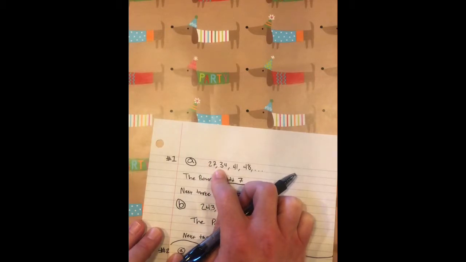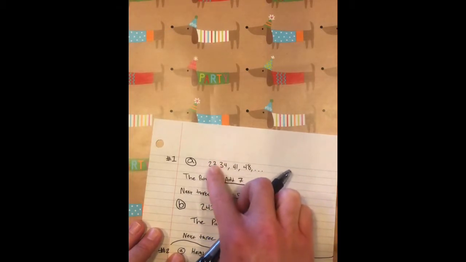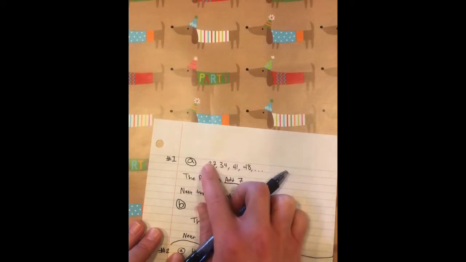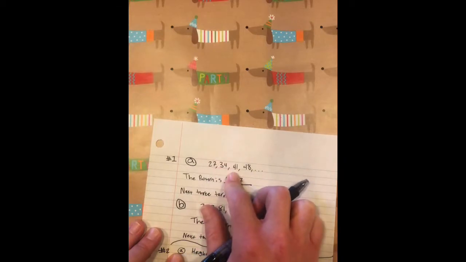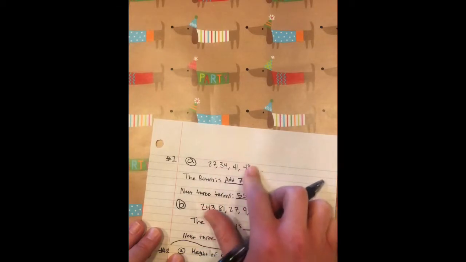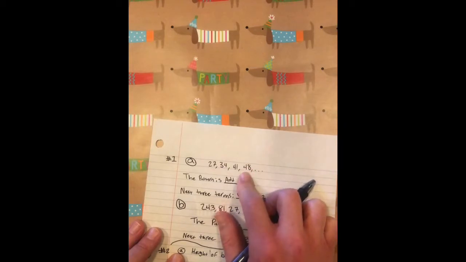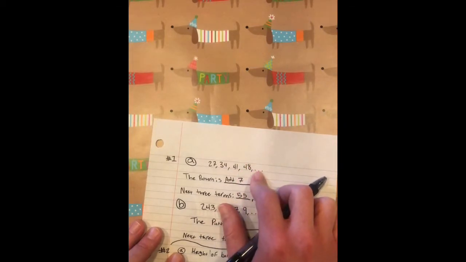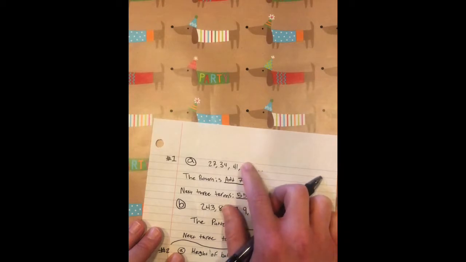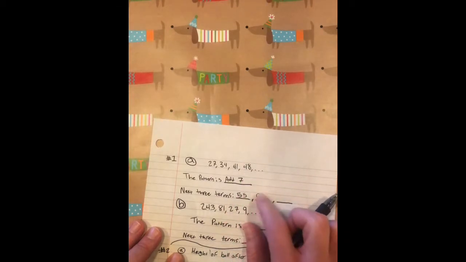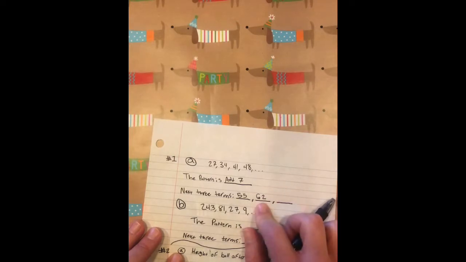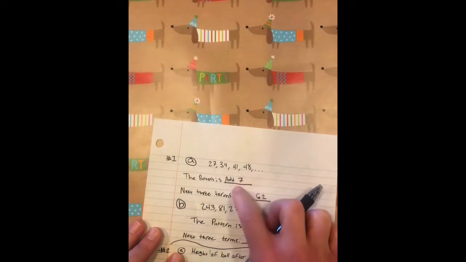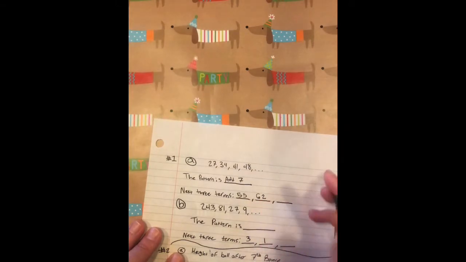You added 7, right? Now, if you figure that out, you have to test it on all of them. I added 7 to get from 27 to 34. Can I add 7 to get to 41? Yes. Can I add 7 to get to 48? Yes. Now, how do I find the next three terms? Add 7, get 55. Add 7 to 55, get 62. Now, how do I find that third term? You guessed it. Take 62 and add 7 to it. So 62 plus 7 is 69.